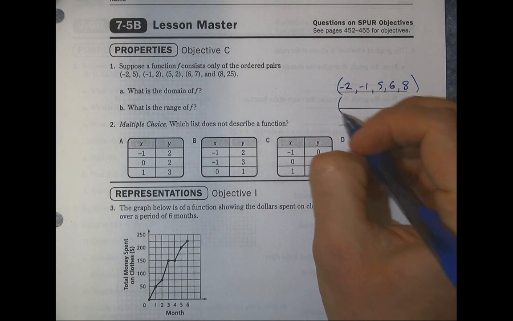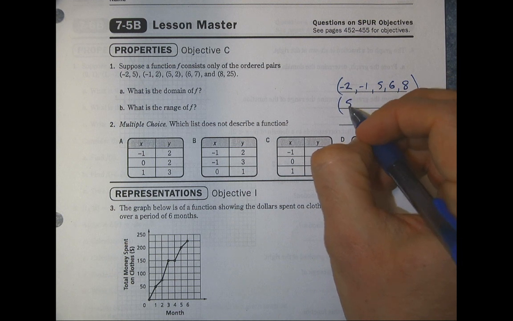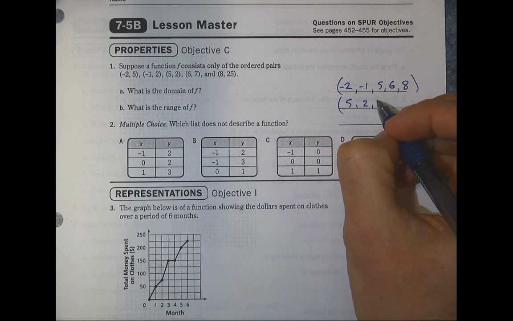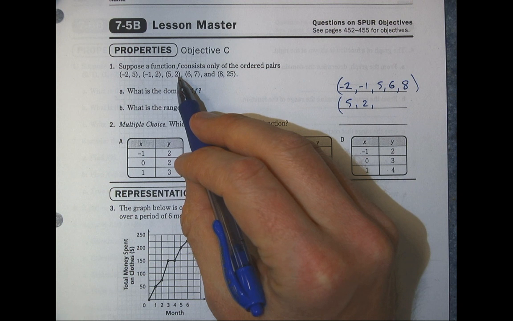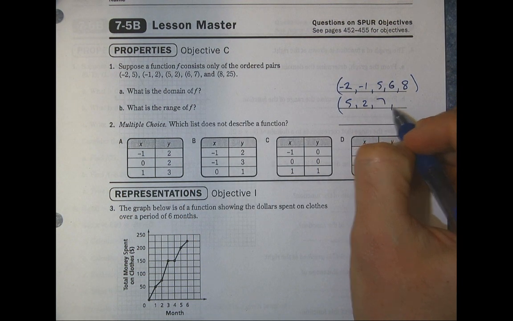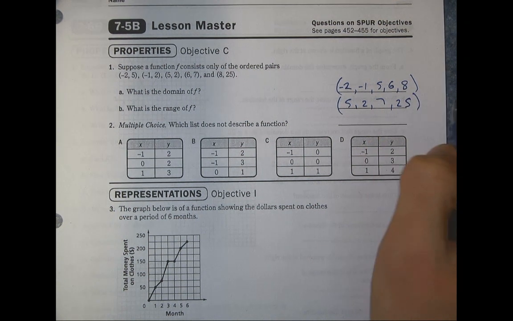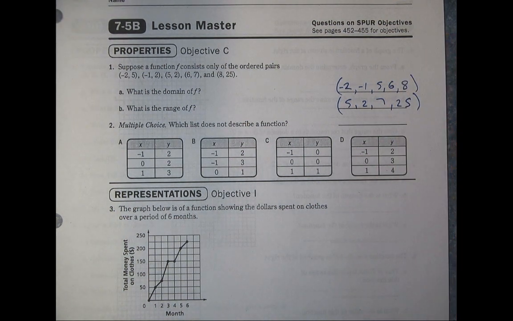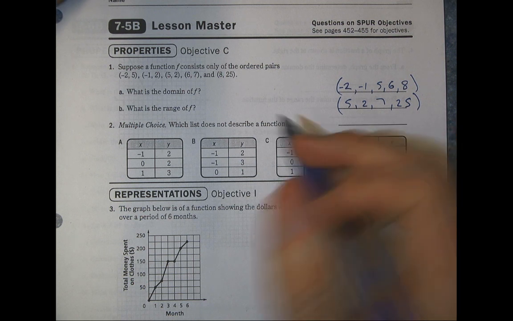And my range are my y values, so 5, 2. You don't have to list 2 again. 7, and 25. And you'll see the answer key lists those in order from least to greatest, which is nice to do, but you don't have to.